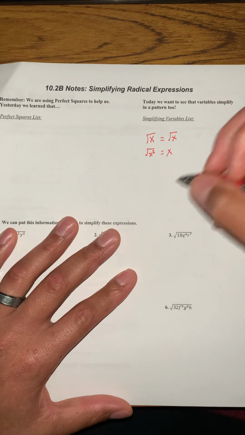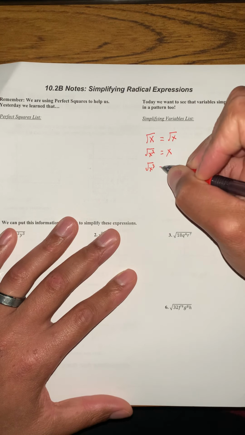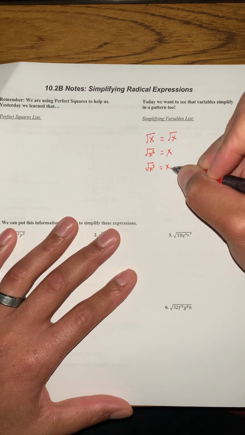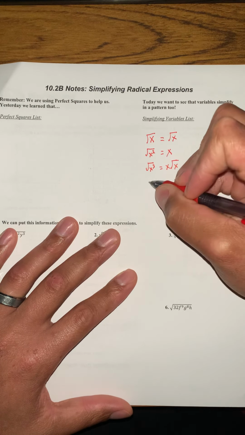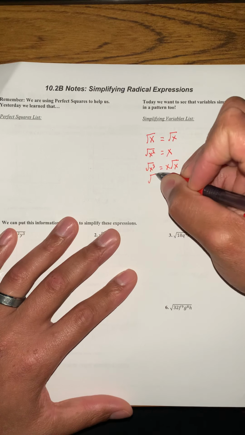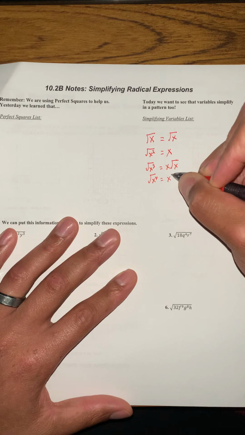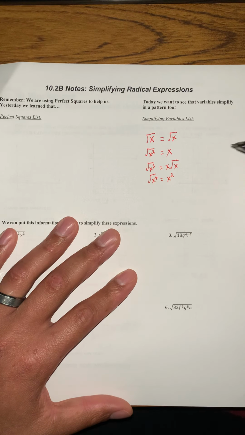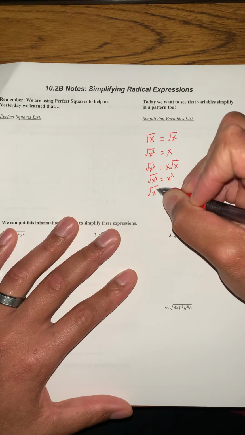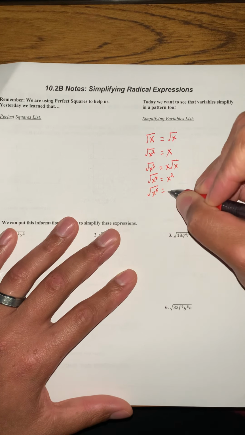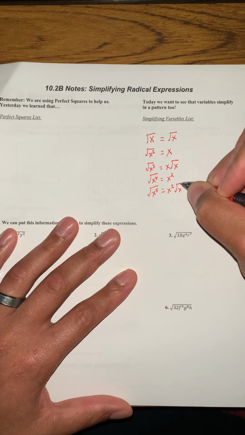Square root of x cubed is x times the square root of x. Square root of x to the fourth is x squared, interesting. Square root of x to the fifth is x squared times the square root of x.